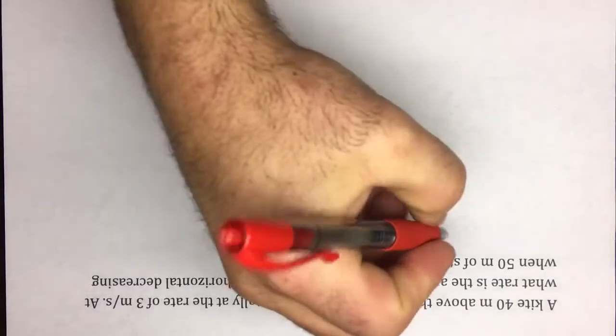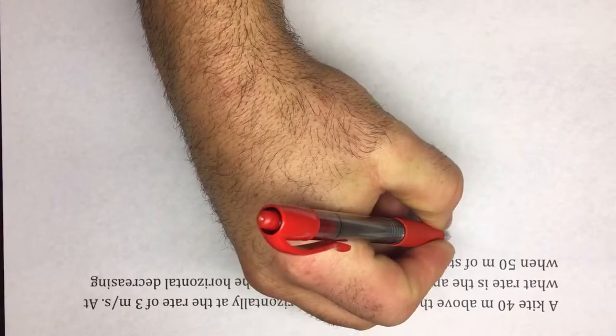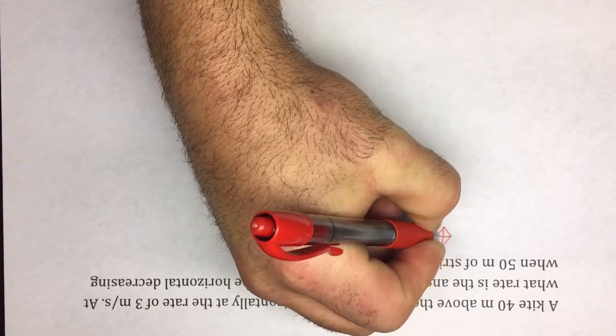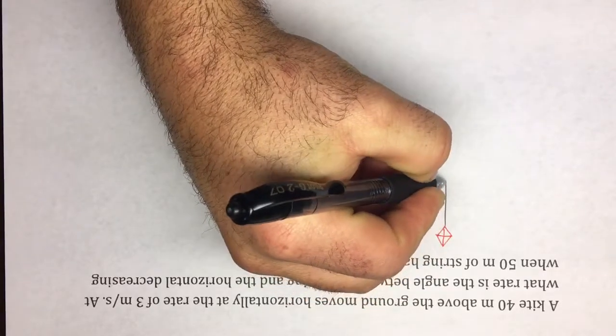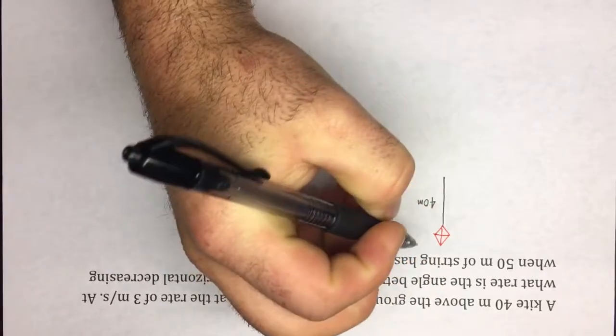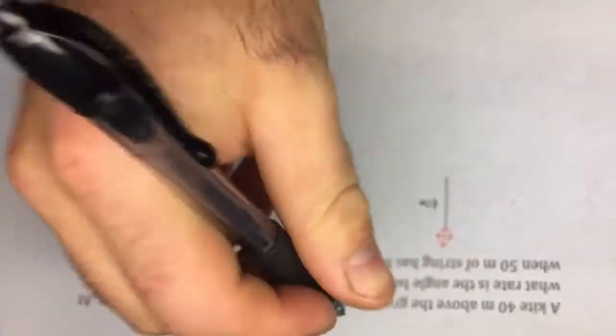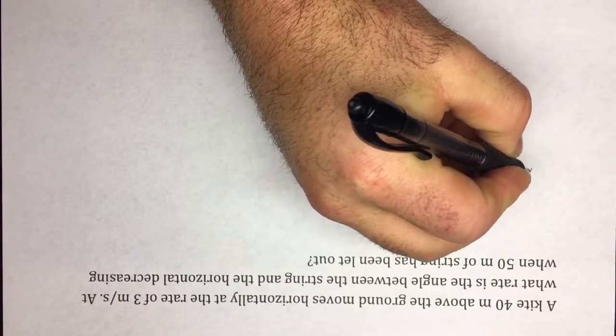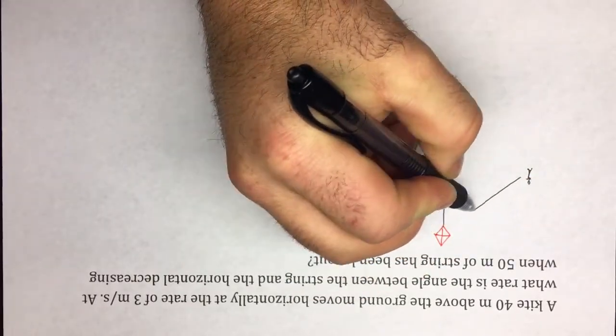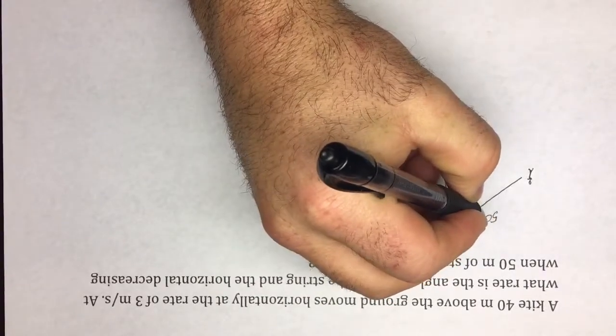So first thing we'll do is draw our kite. Okay, and there's our kite in red, on this windy day. The problem states that this kite moves 40 meters above the ground, so that height there is 40 meters. And it wants to know the angle when 50 meters of string has been let out. So here you are holding the string, and from you to the kite you have 50 meters of string.